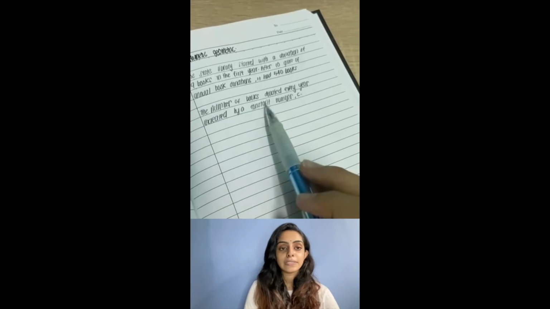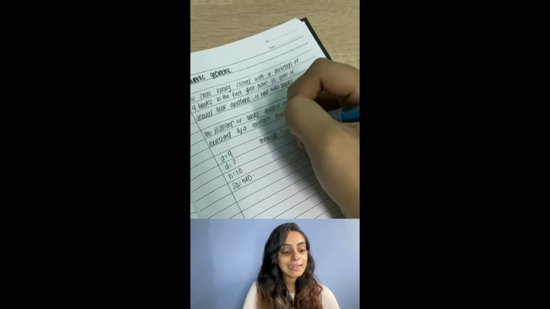So moving on to the second question of the arithmetic sequence. The state library had 9 books in the first year and 540 books at the end of the 10th year. So we need to find out how many books they were receiving every year, and the number of books they were receiving every year is constant. So a equals 9, d equals question mark, n equals 10, and Sn equals 540. So we need to use the other formula to find out the value of d.